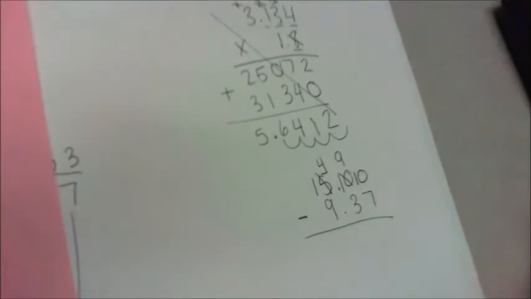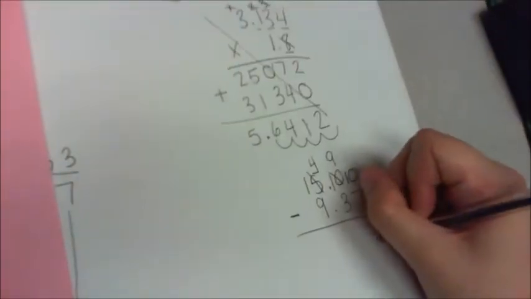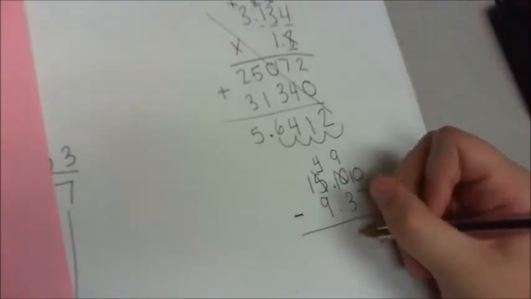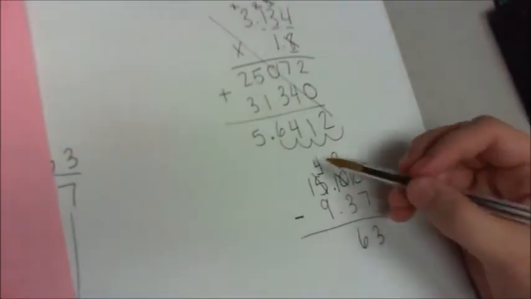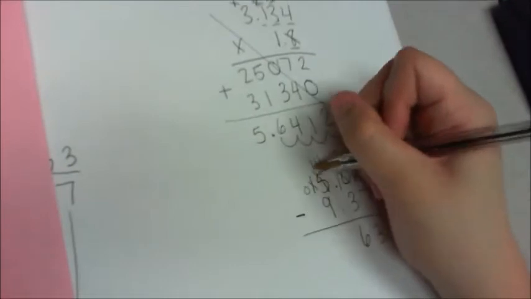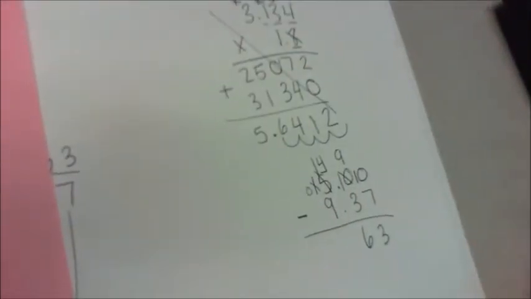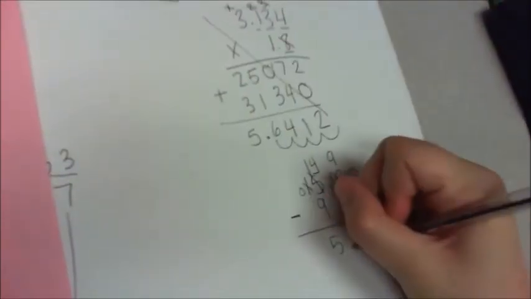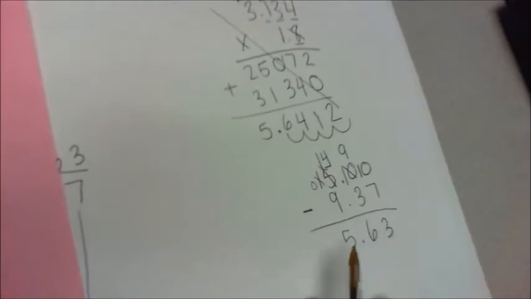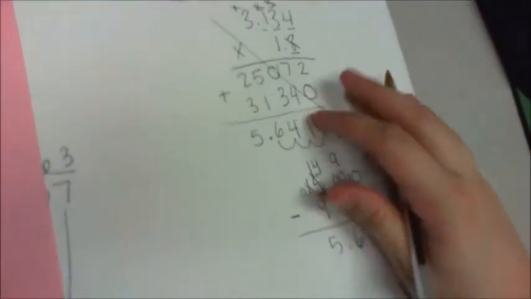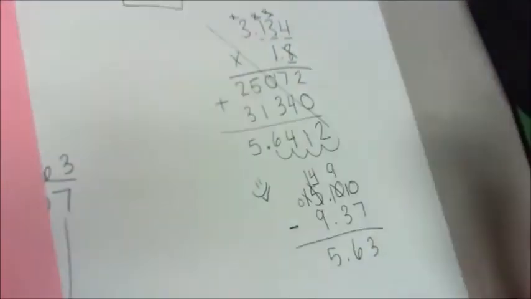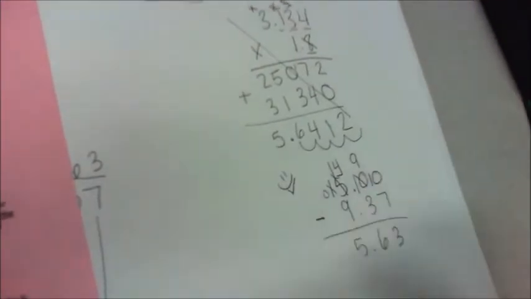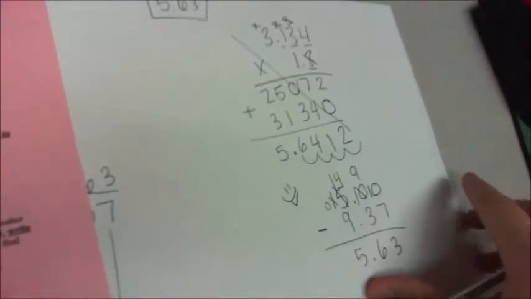10 minus 7 is 3. 9 minus 3 is 6. 4 minus 9 you can't do, so you can borrow to make it a 14. 14 minus 9 is 5. Bring down the decimal. We get 5.63, which is what we're looking for. So the fourth one works too. So you should have the second one and the fourth one circled.